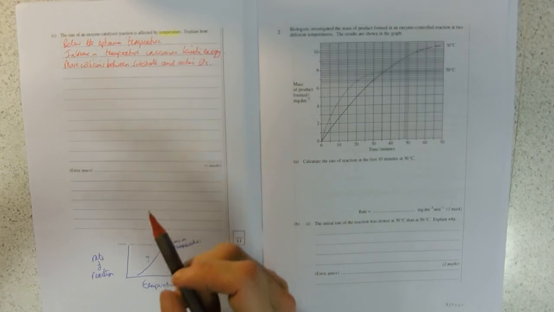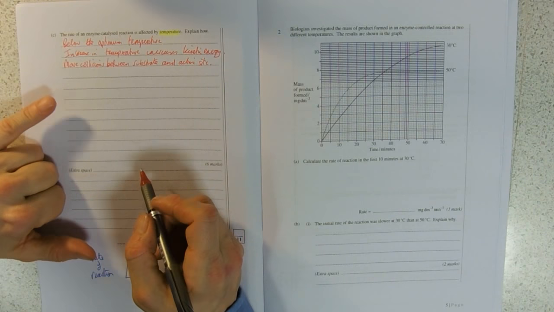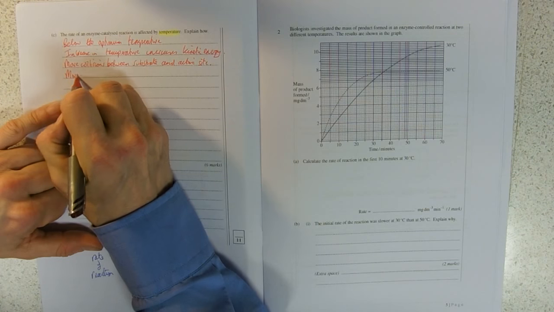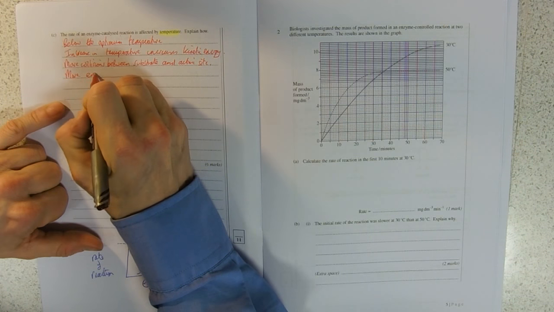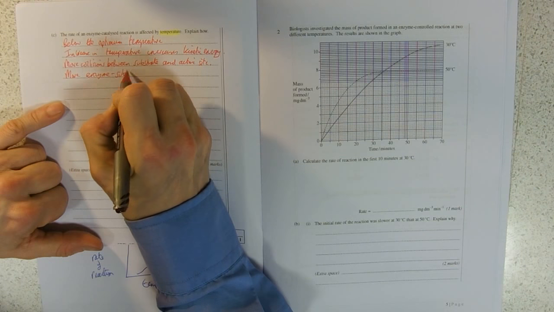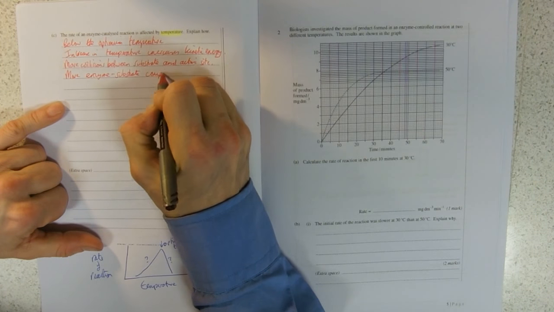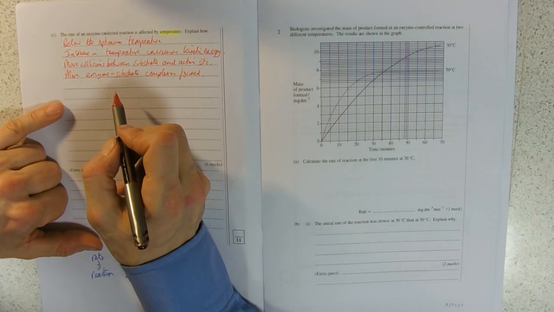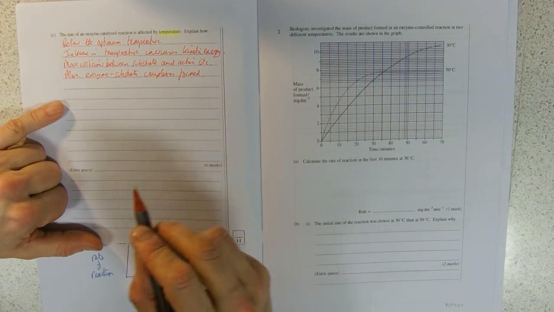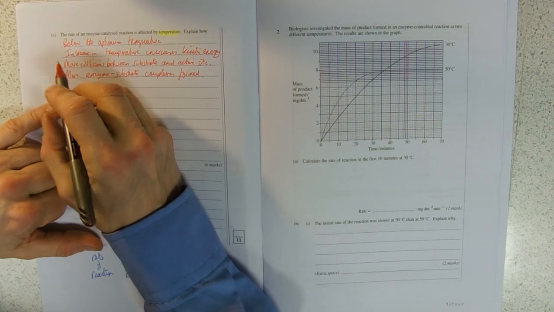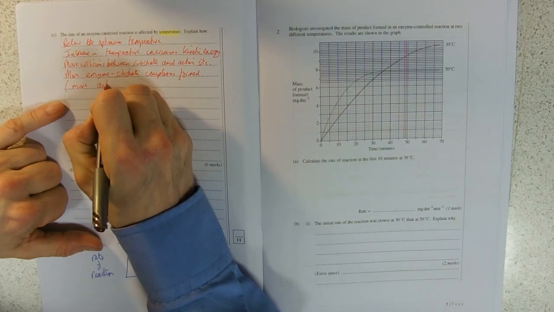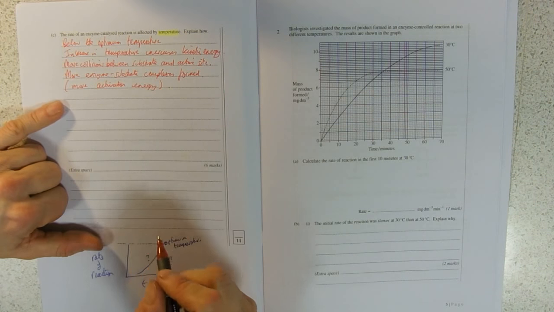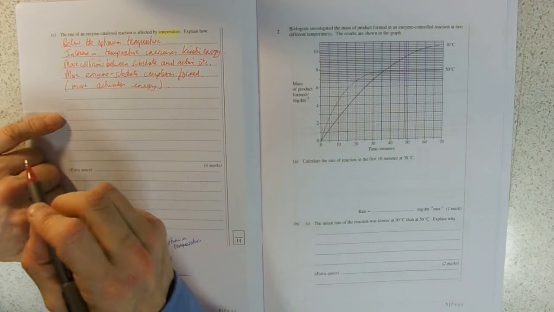You could say we've got more successful collisions, more energy, moving faster, that sort of idea. More enzyme substrate complexes formed. We always try and put that into an enzyme question somewhere. And there's another mark, but you might not immediately think of it. So more activation energy. But I'm happy with those 4 things there.